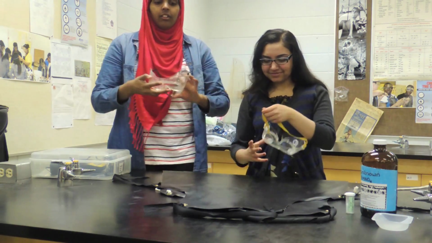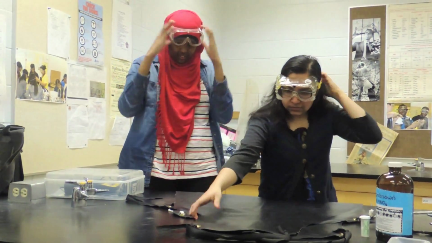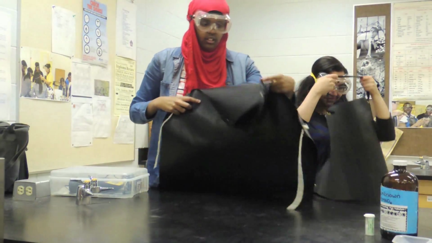Always wear goggles and an apron to ensure that hazardous substances do not come into contact with your eyes or skin while performing the titration.